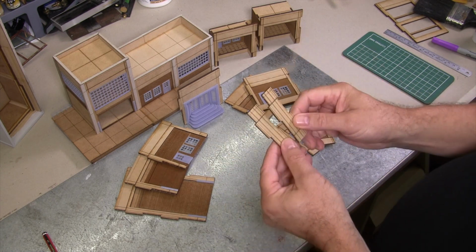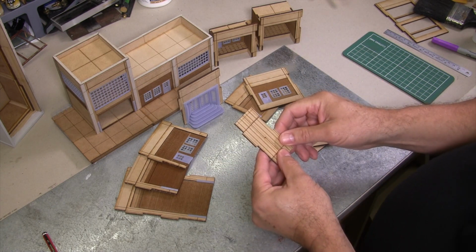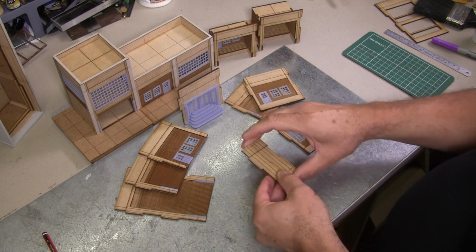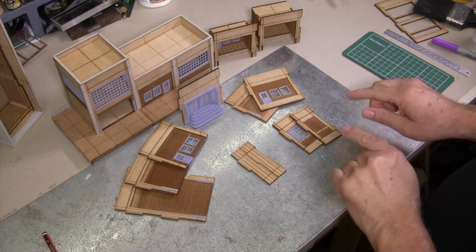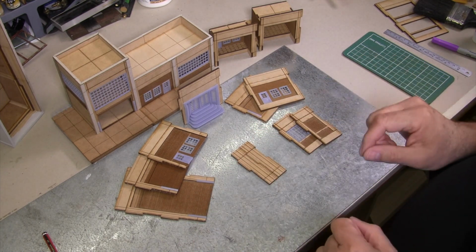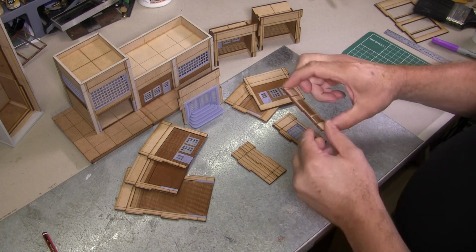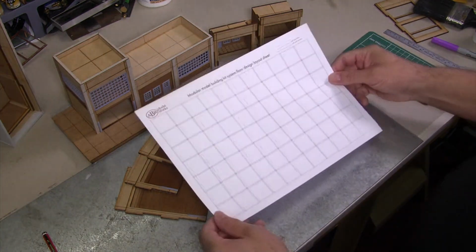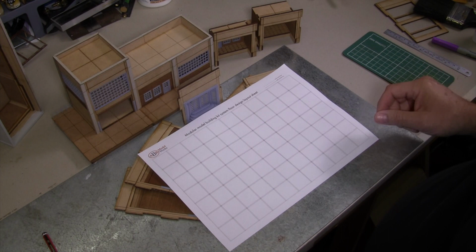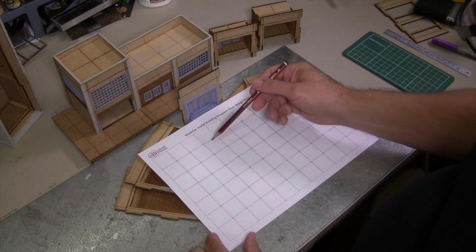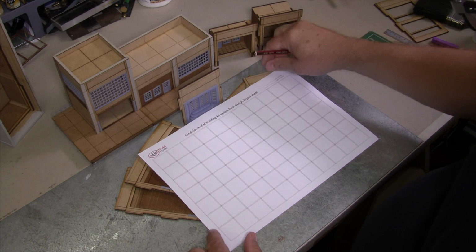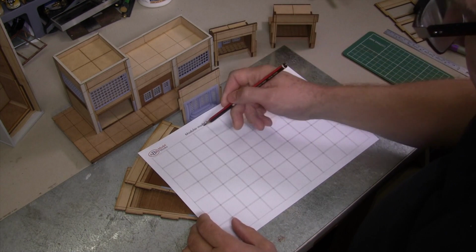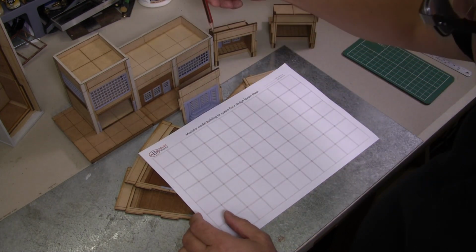Now because of the tab and slot system, when adding a series of panels together, the total width of the wall is the width of the panels that you're using plus 1/8 inch or 3 millimeters to allow for the thickness of the wall itself. To accommodate this on the floor plan grid, we have a series of boxes. The solid line is the center line of the wall. The dotted line is the outside line of the building.